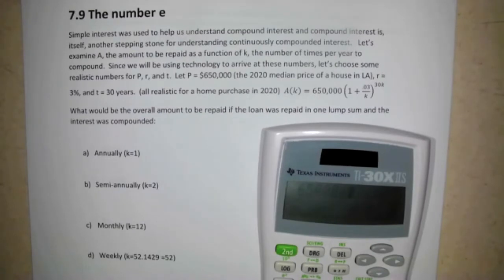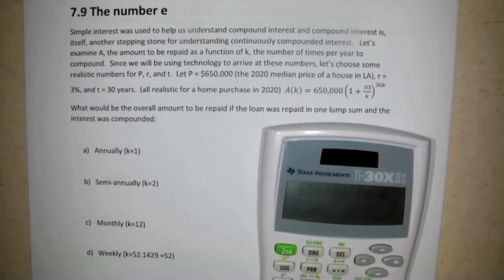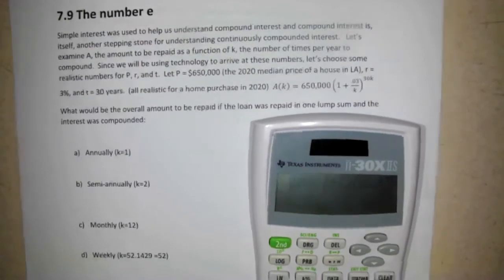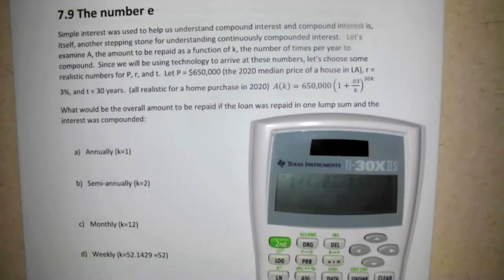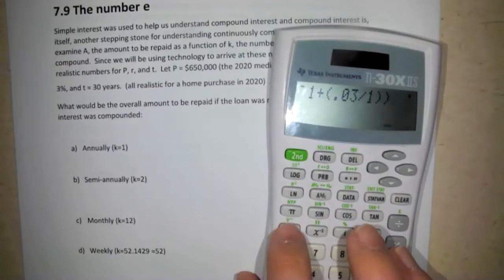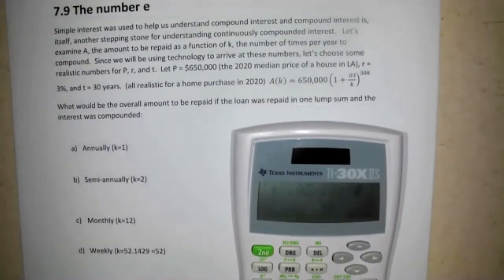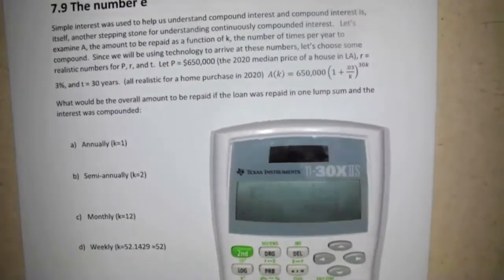So 650,000 times 1 plus, and I'm going to put this in parentheses, even though I realize I'm dividing by 1 in my first example, just so that we get the idea here. 0.03 for that 3%, divided by 1, end those parentheses, to the power of, and that is this button right down here, and again I'm going to use parentheses for 30 times 1, 30 my number of years, 1 being my number of times per year that I compound. And I get this number right here.